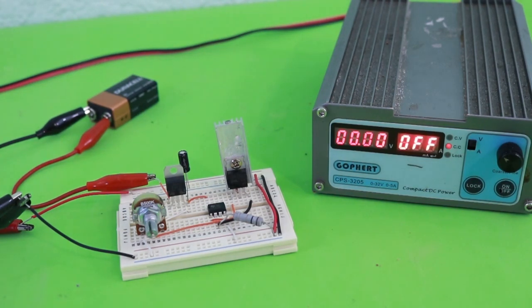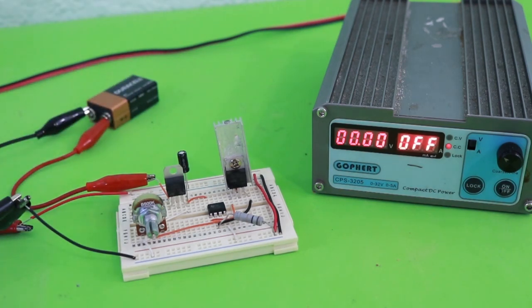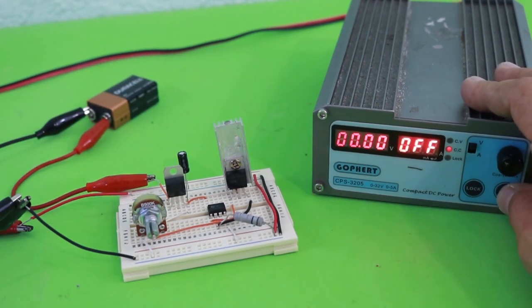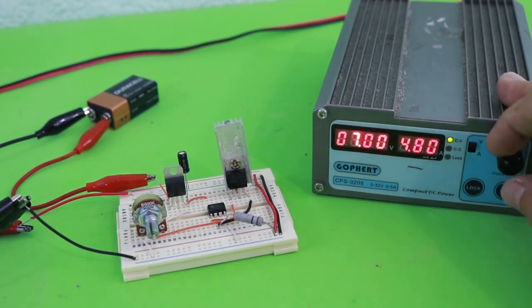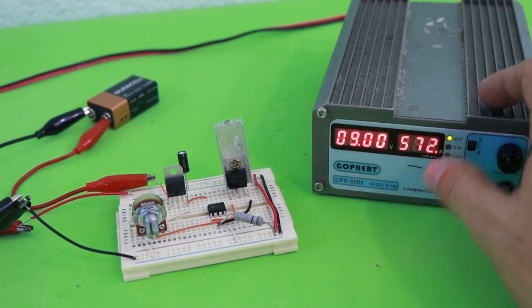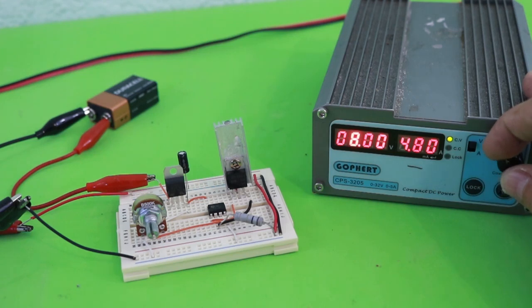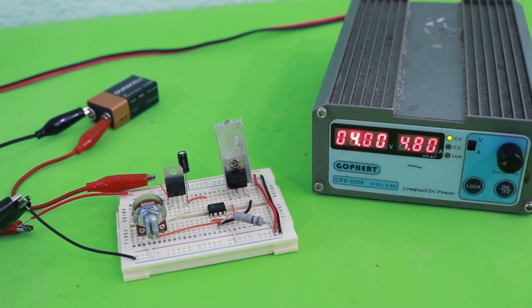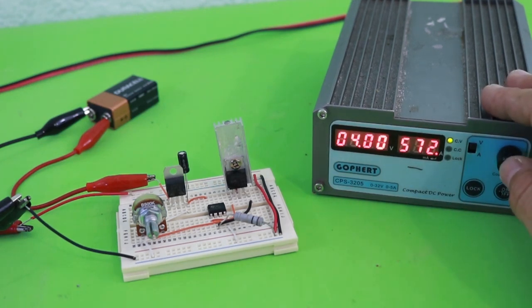Okay, now I connected the voltage regulator to a 9 volt battery and let's see again. At 7 volts it is drawing 570 milliamps. We can use more voltage. The current is the same, and now we can go down to less than 5 volts and the current is maintained.